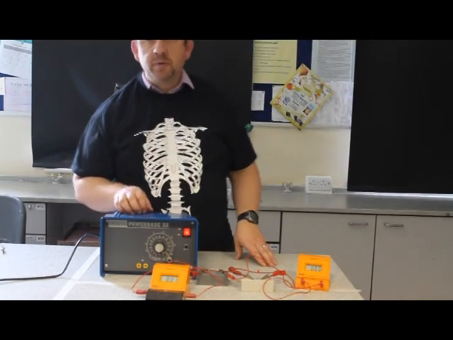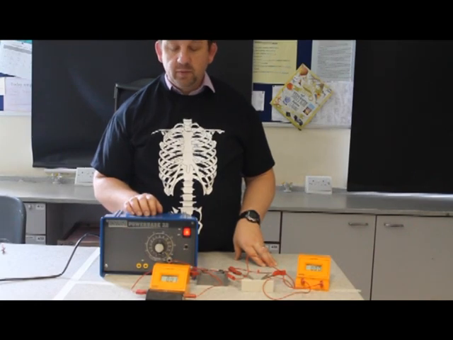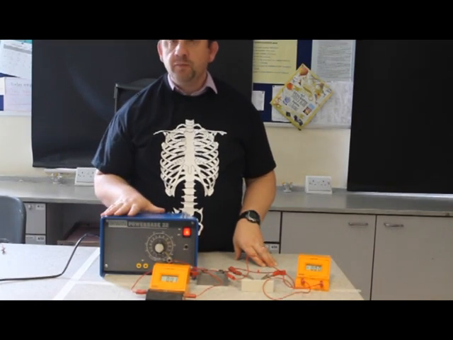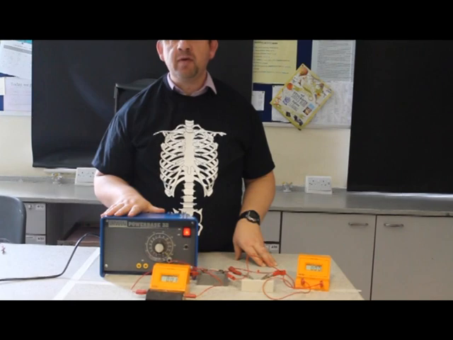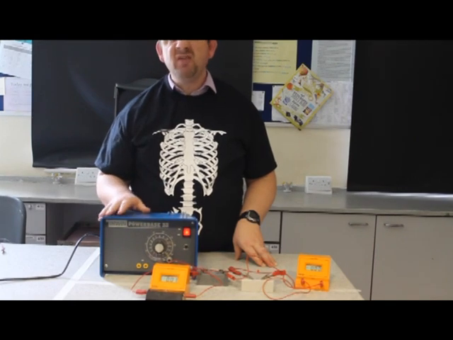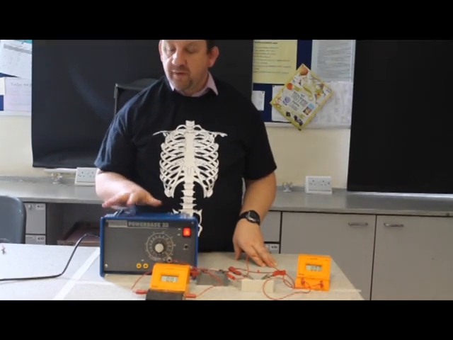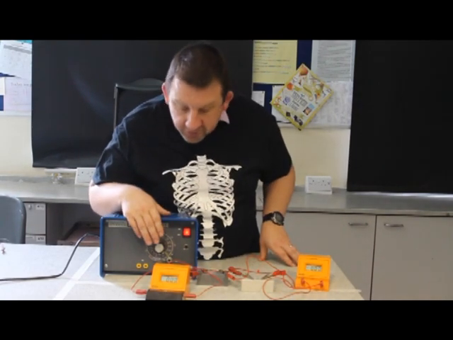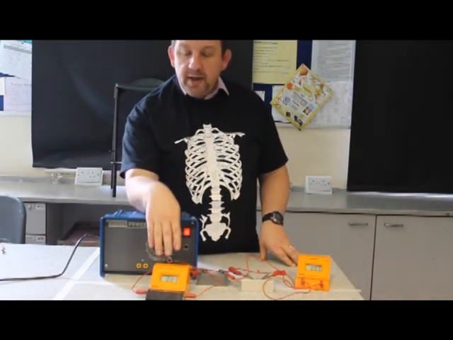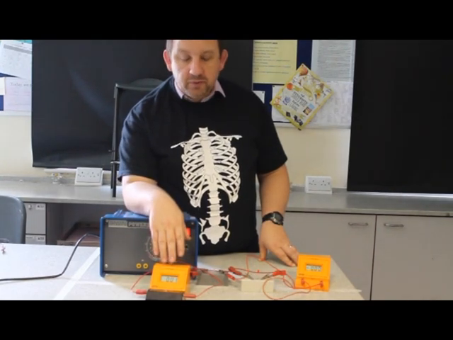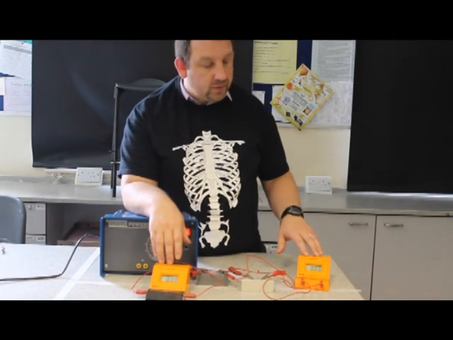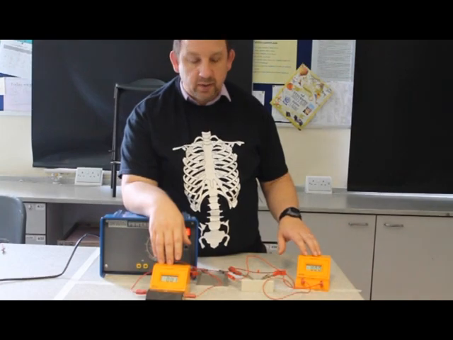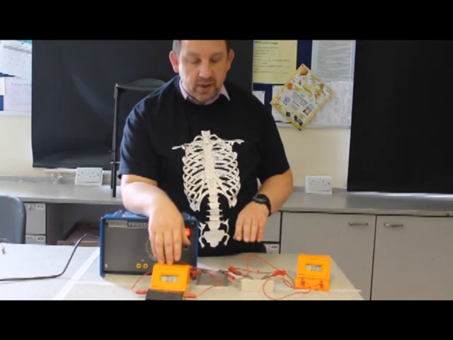Okay, now the next experiment I've got for you is slightly different. What we've got here requires a more variable power supply. So instead of using loads of different batteries, what I've got is a power supply here where I can vary the voltage, and I've got an ammeter for measuring the current in series, and I've got a voltmeter for measuring the voltage in parallel. And I've got two components here.